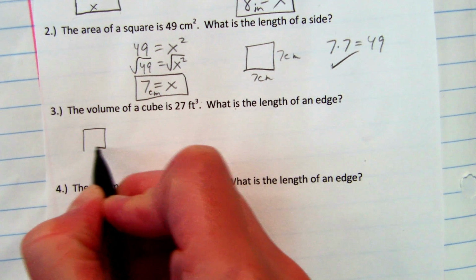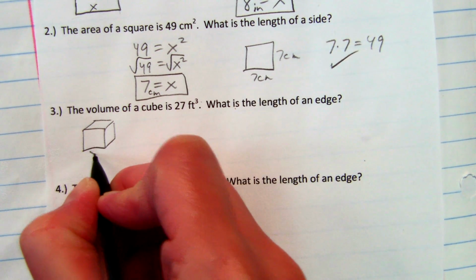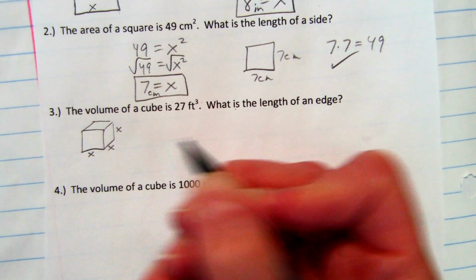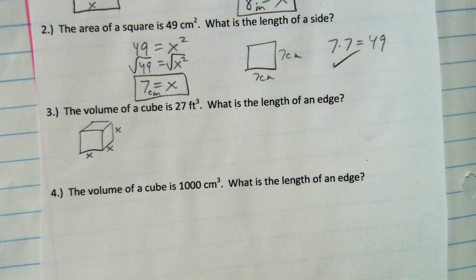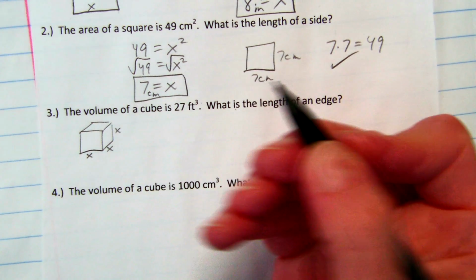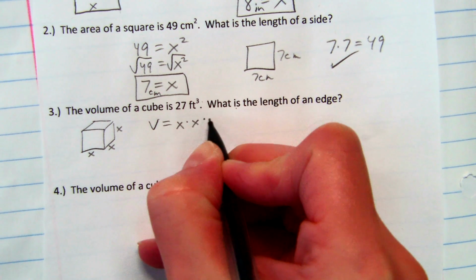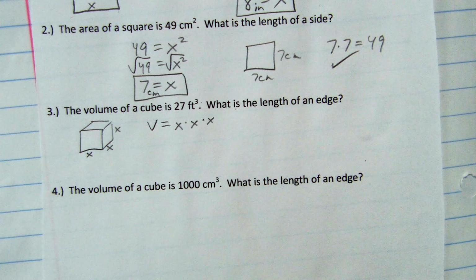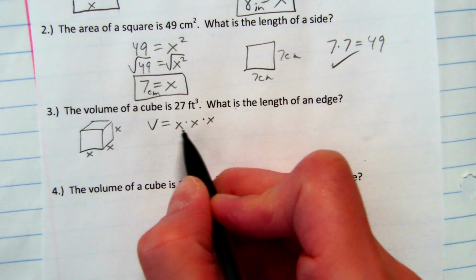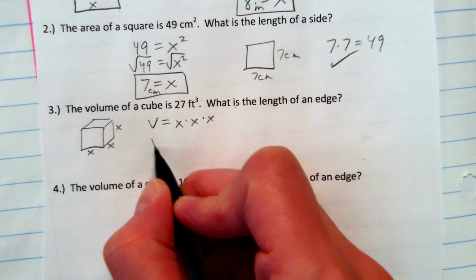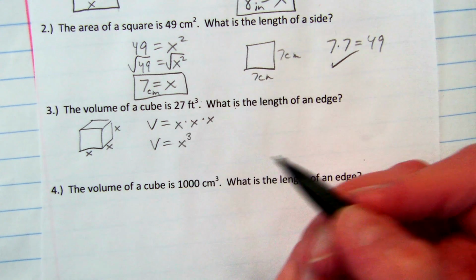So if we think about a cube, I'm just going to draw a quick one really quick. So a cube is a box that all of the edges are the same. Length, width, and height will all be the same. Okay. So for the volume of this, length times width times height is just the same number times itself 3 times. So we could think of it as x cubed. And then we know that that's 27.